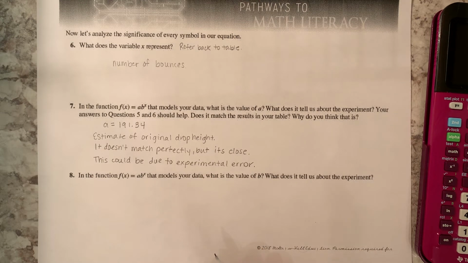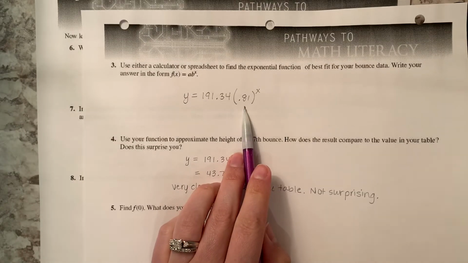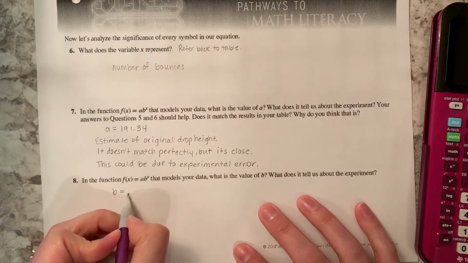All right, and then the last one, it says, in this function that models your data, what is the value of b, and what does it tell us about the experiment? Okay, from our equation that we got from number 3, this is our b value, 0.81.